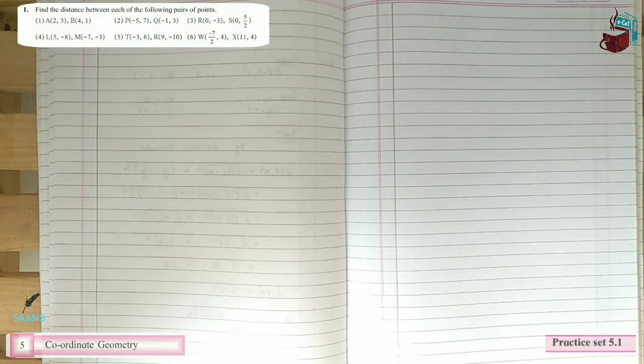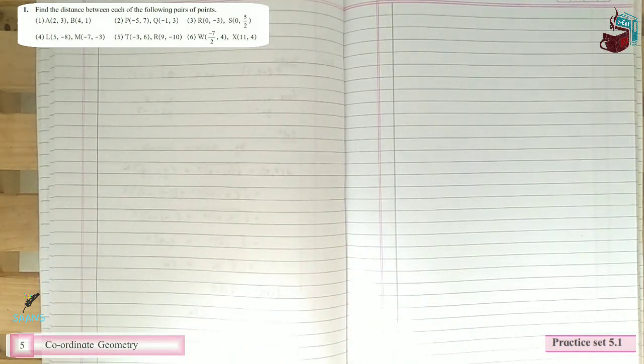I want to do all the sums, but we do not have that much time. So I will be doing 1, 3 and 6 because they are a little different and a little difficult. Rest all the sums I would like you all to do and post the answers. If you have any problem, then yes, I will be solving it for you all.